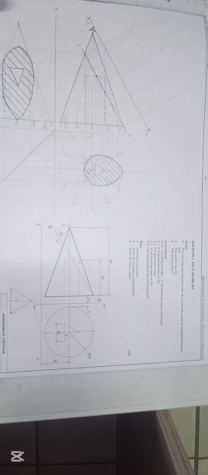Okay, so now what I need to do is join all my points again.